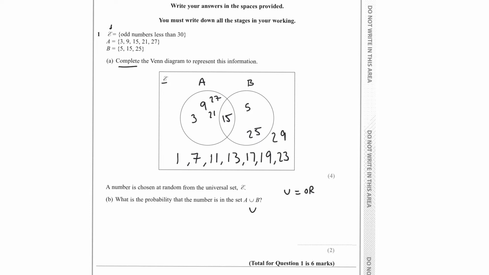In total, we've got 1, 2, 3, 4, 5, 6, 7 numbers in A or B. Because it's out of, we need to count how many numbers there are in total, including the ones on the outside. So we know there's 7 within the circle. So 7, 8, 9, 10, 11, 12, 13, 14, 15. So it'll be 7 out of 15. We cannot simplify that fraction. So that's your final answer.